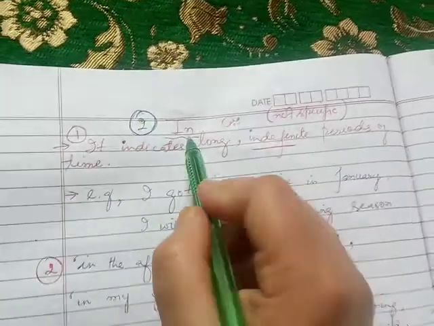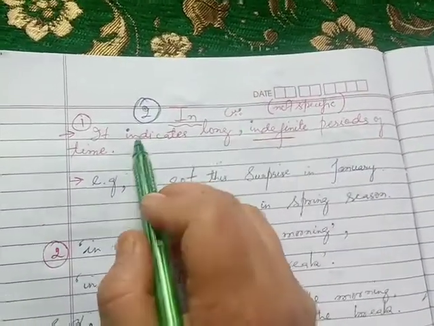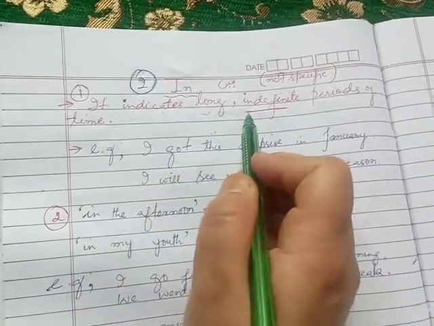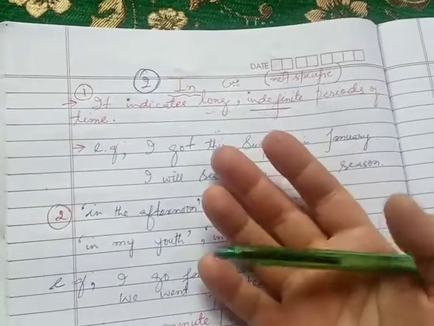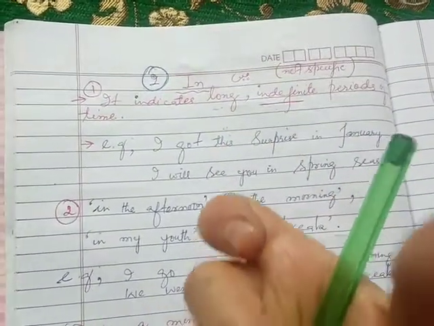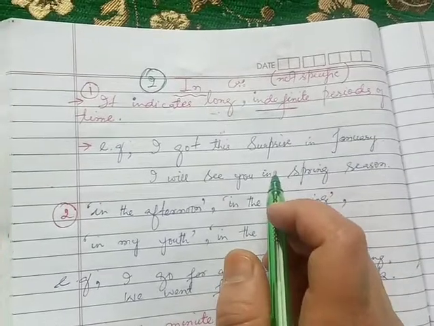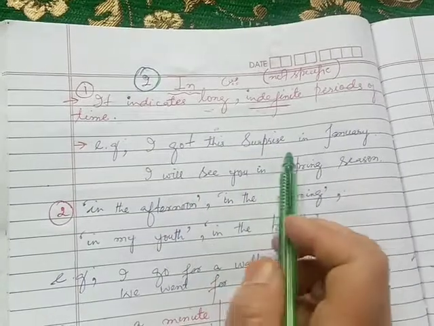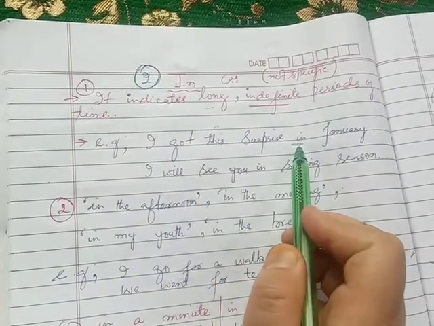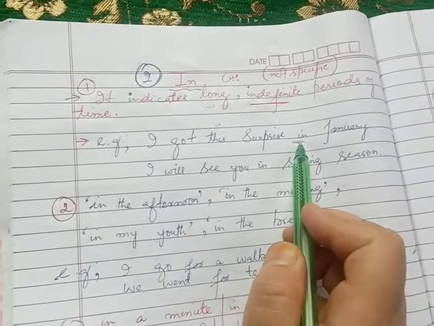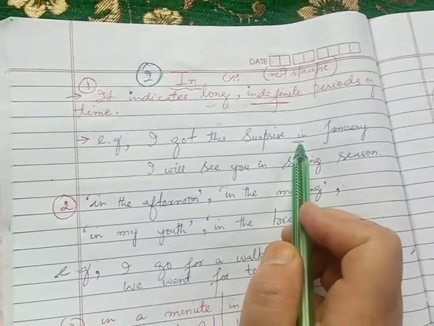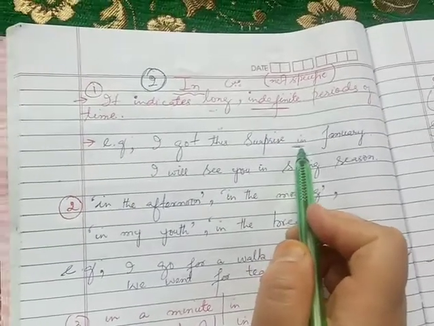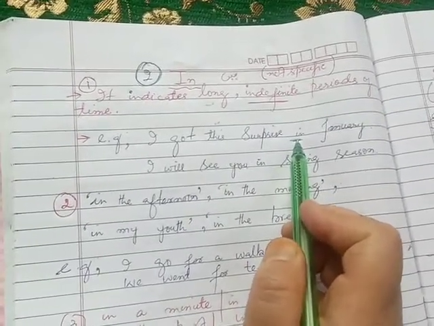Now "in" means "mein" in Urdu. It indicates long indefinite periods of time. So "in" is used with long indefinite periods of time, or in other words, it is non-specific as to time. It refers to a period of time. I got this surprise in January, because I told you that it indicates long and indefinite periods of time. And again, it is non-specific as to time because it refers to a period of time.